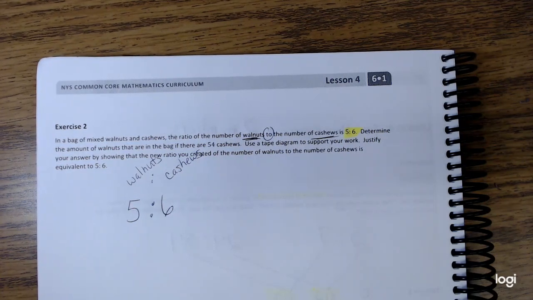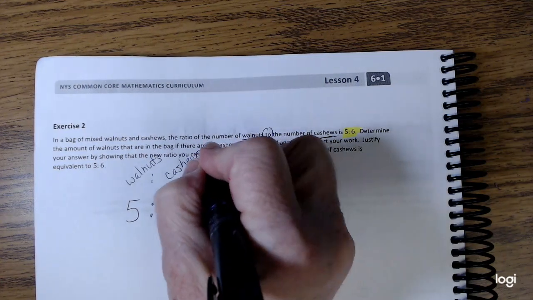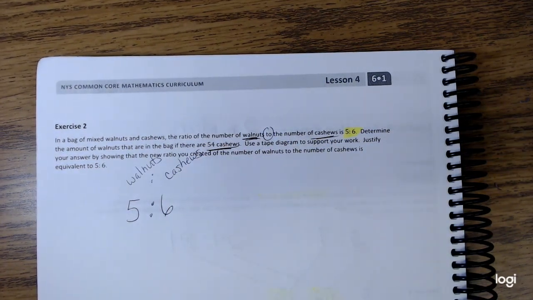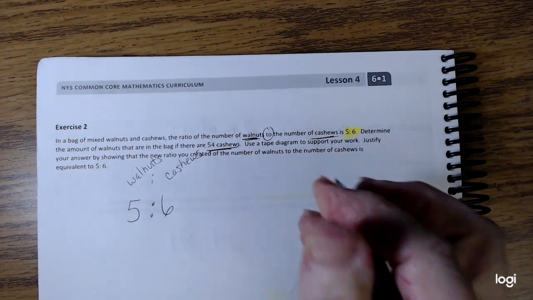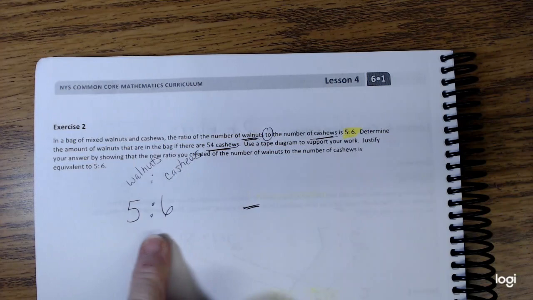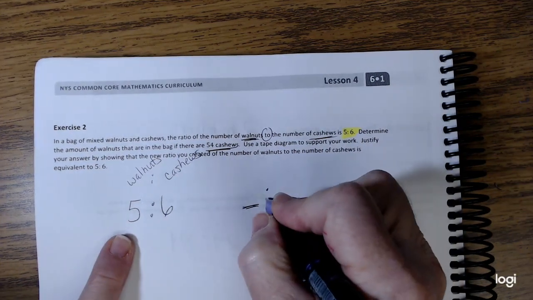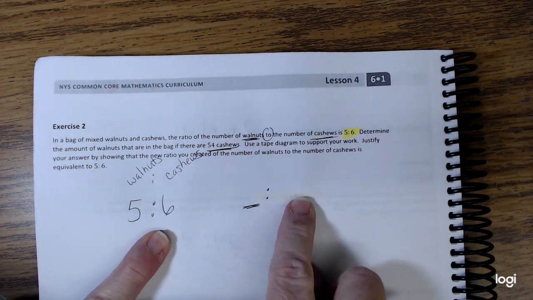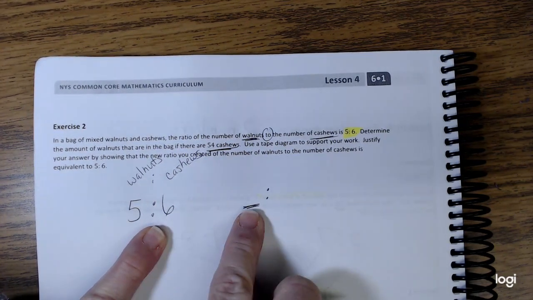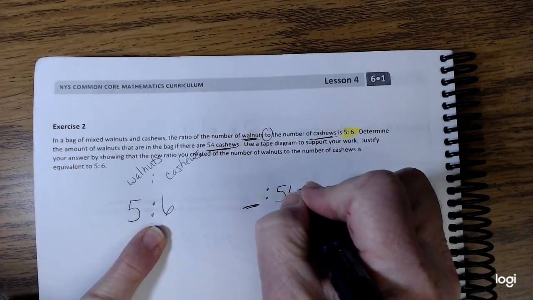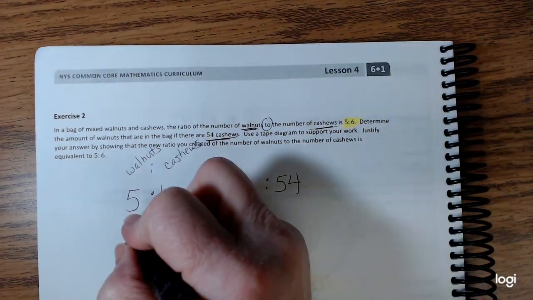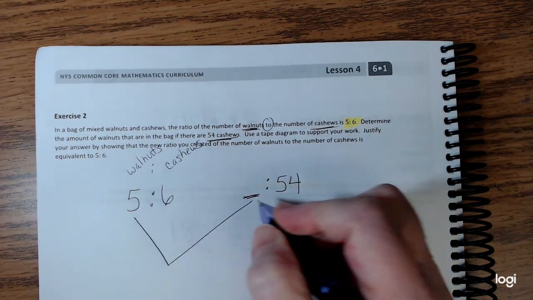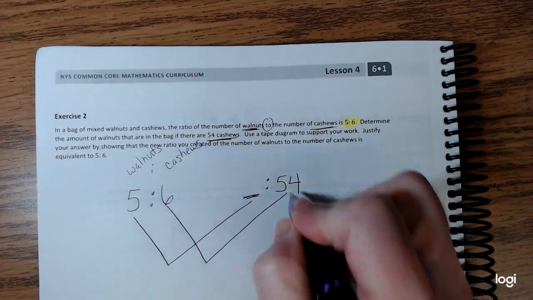Okay, we're going to want to make an equivalent ratio. Now, if you notice, we also had right here the number 54. Determine the amount of walnuts that are in the bag if there are 54 cashews. Well, remember, the first numbers are walnuts, and that's what we're determining. We want to know how many walnuts, but we know that there are 54 cashews, so we need to make sure that we put 54 second, just like it is over here. We don't want it first. Okay, and we're going to go ahead and make our Wonder Woman lines here. First number, second number to second number.